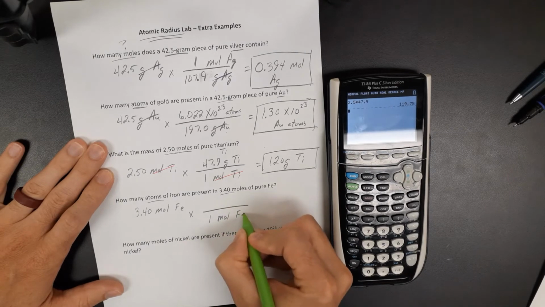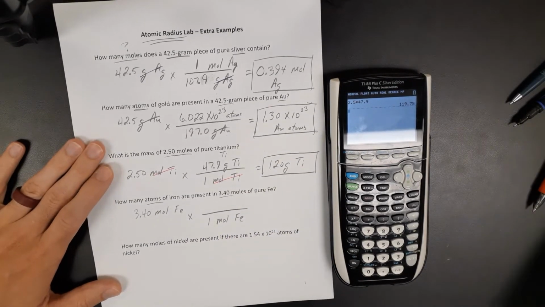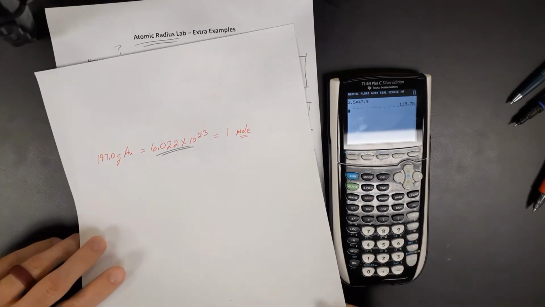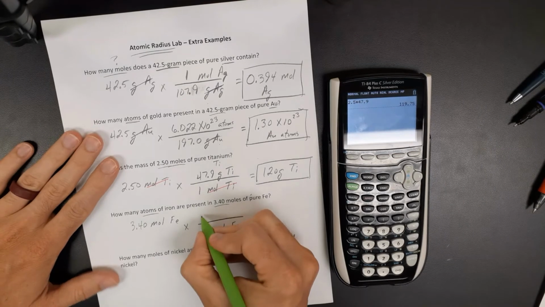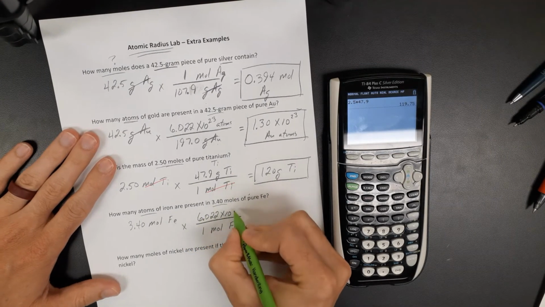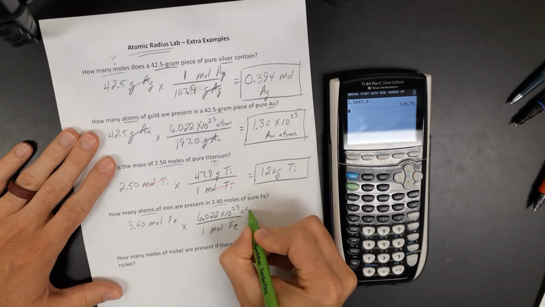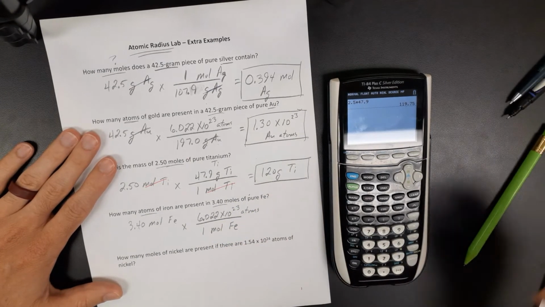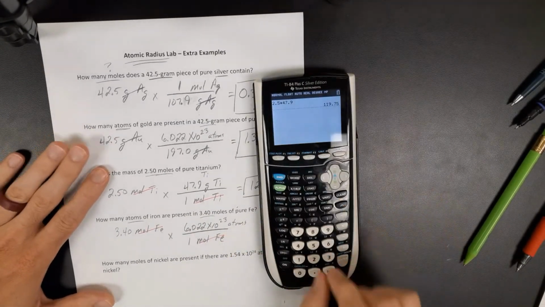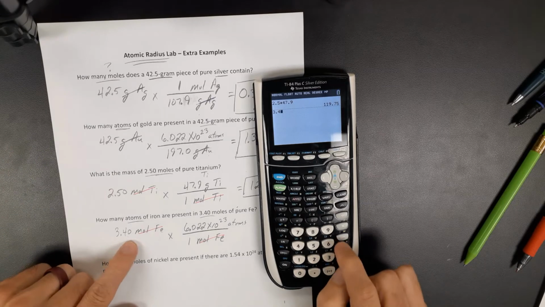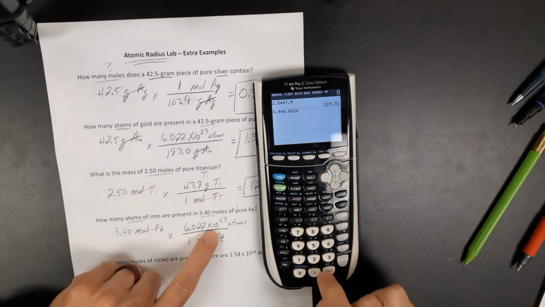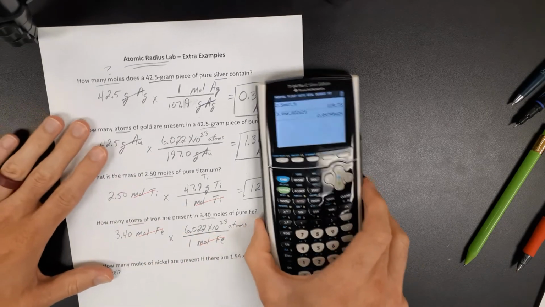So if I had 1 mole of iron, 1 mole of any element is Avogadro's number of those atoms. So it doesn't matter if this is iron or nickel or silver or whatever it is, 1 mole is always Avogadro's number of atoms. Those moles are going to cancel out. And so with my calculator, I'm going to do 3.4 times 6.022 times 10 to the 23rd power.